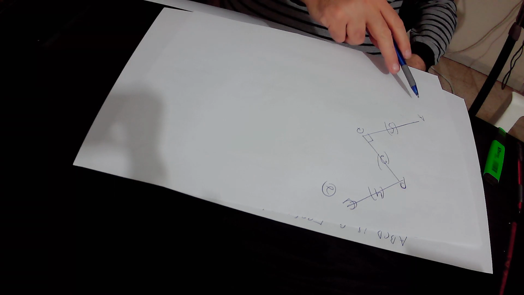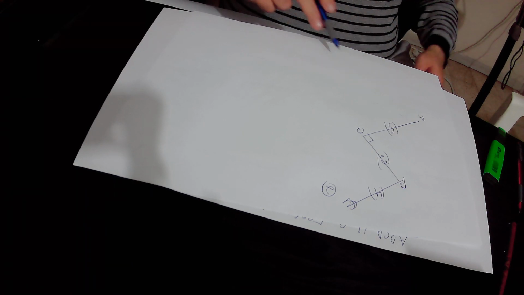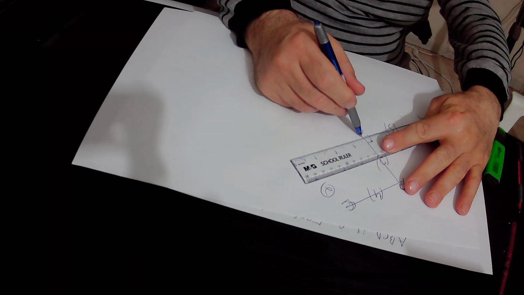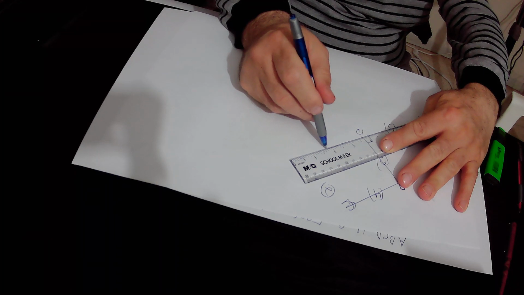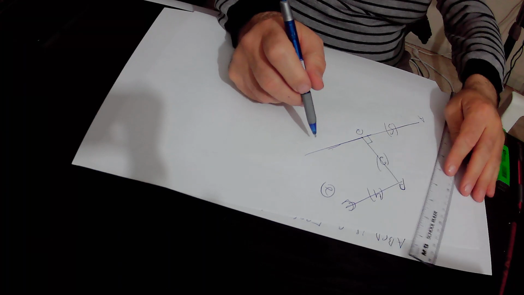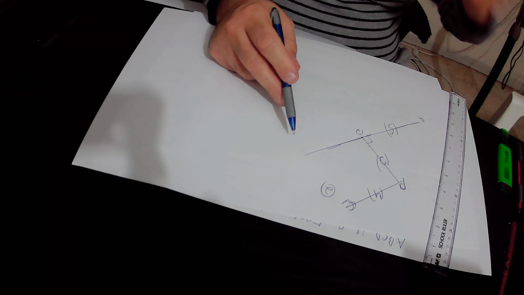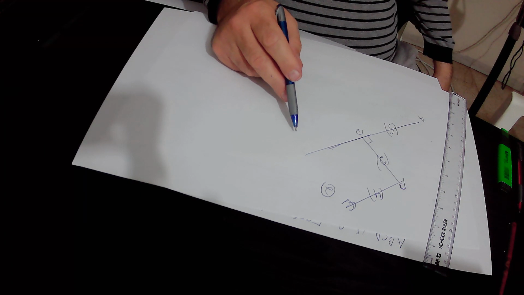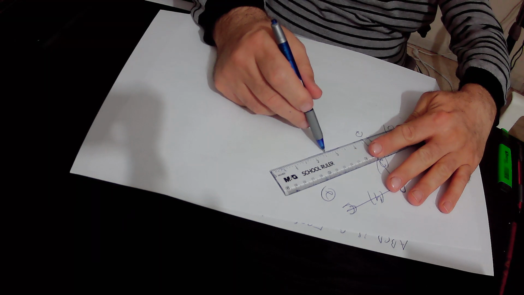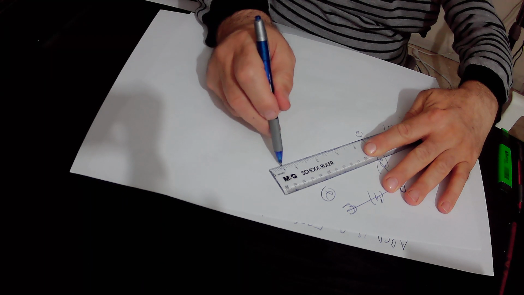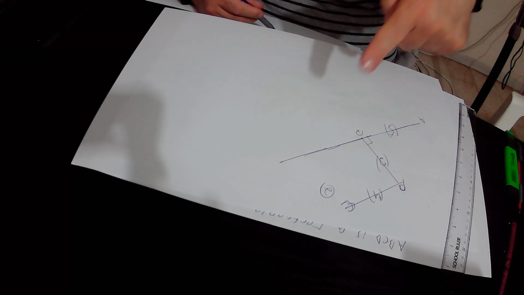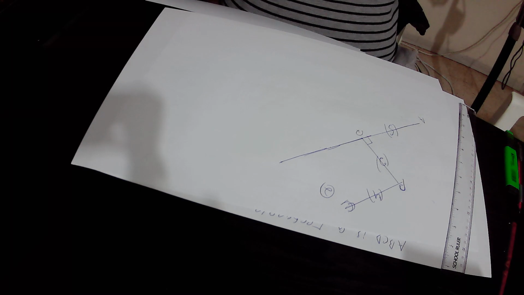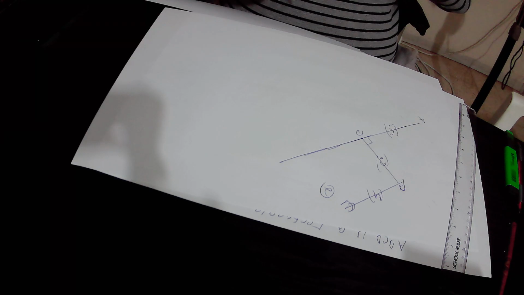Here we will extend line segment AQ by a straight line. When you extend a straight line by a straight line, the result is a straight line. And therefore, this is a straight line. And we know that the sum of the angles on the upper side of this straight line at point Q must be equal to 180 degrees, according to the rule that the sum of the angles on one side of a straight line is equal to 180 degrees.